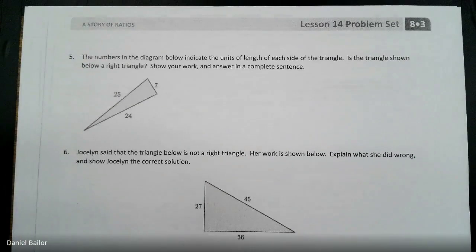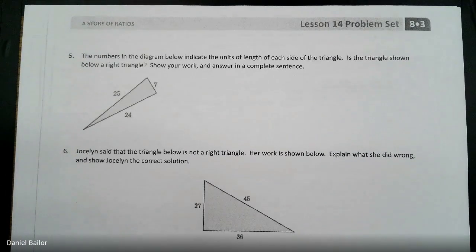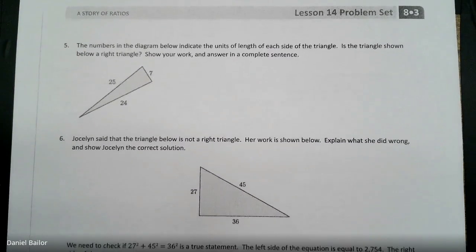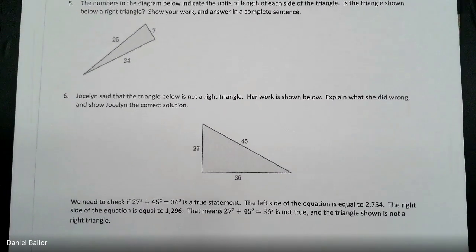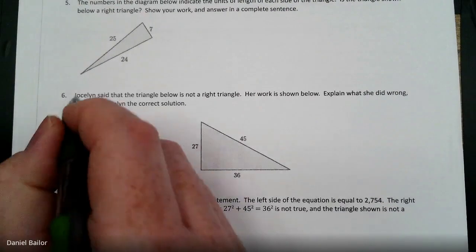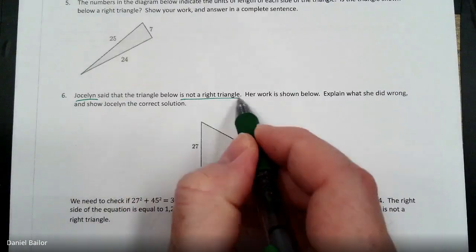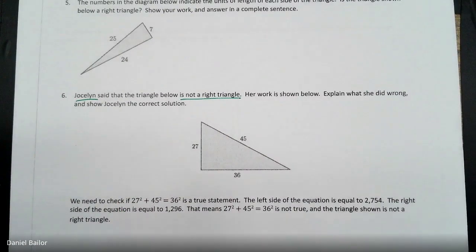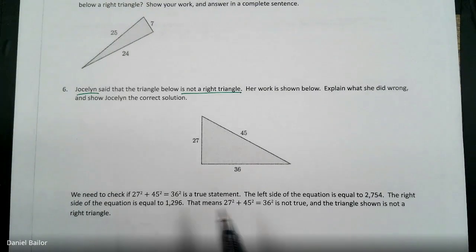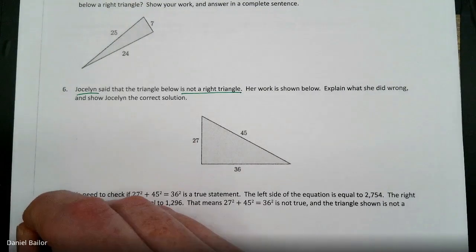The problem set keeps going on page 166. Number 5, same thing, is this a right triangle? Just tell me, is that a right triangle? And for number 6, this time you're going to check Jocelyn's work. Jocelyn said that this is not a right triangle. And she did her work. They show you Jocelyn's work right here.